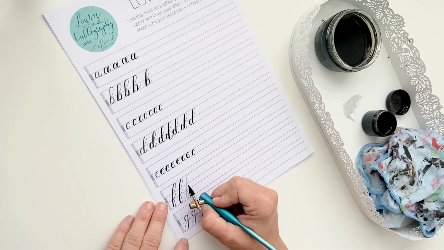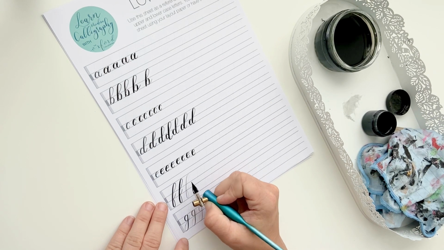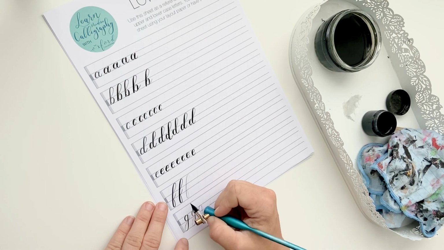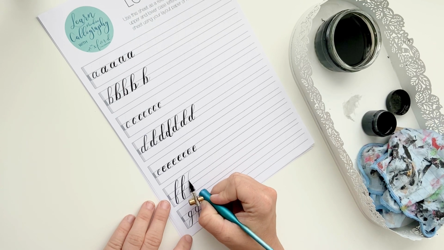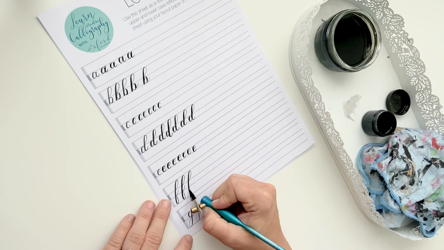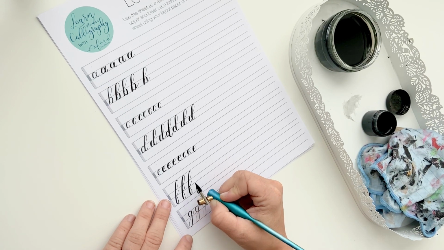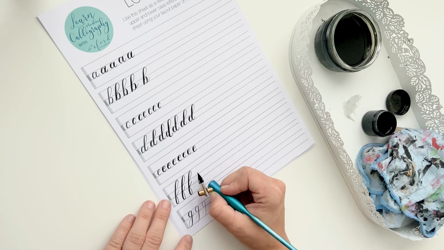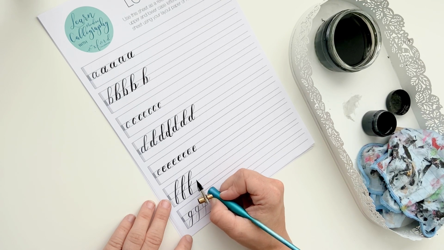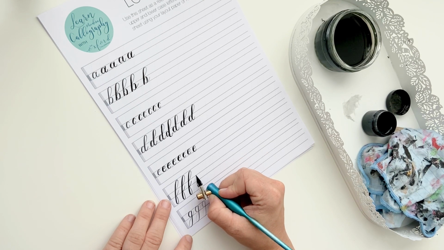Okay, so the F is an ascending stem loop followed by a reverse descending stem loop, all in the same movement. So this is quite a big letter, and sometimes new calligraphers find it a little bit difficult to have the full range of movement to get all the way down to the bottom. So if you're struggling a little bit, just don't go quite as high up, don't go quite as low down, and then just build it up over time.